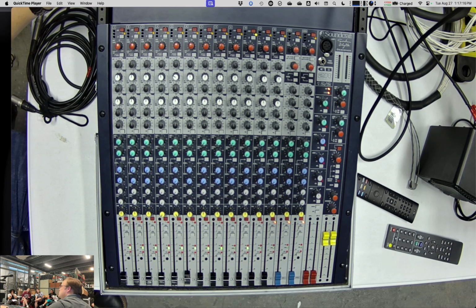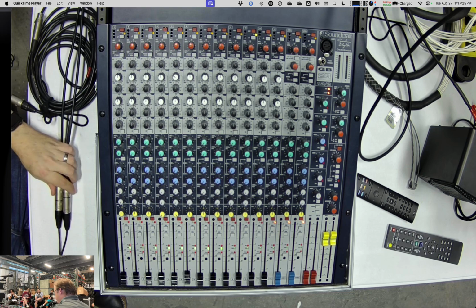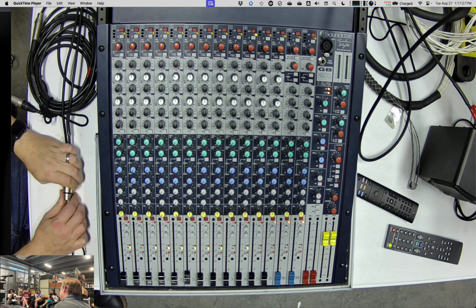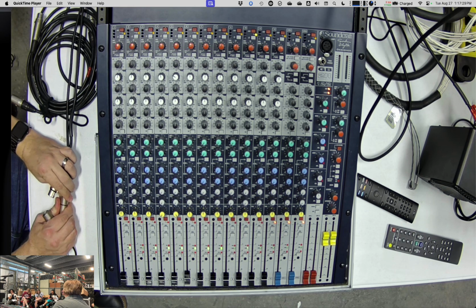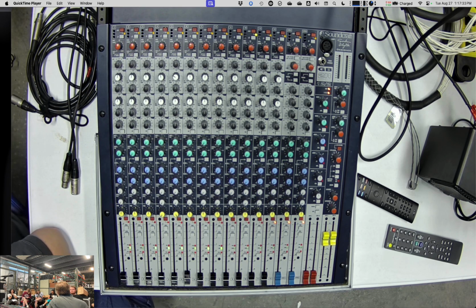Now on the back of this console, right above the XLR, is a 1/4-inch connection labeled INS for insert. And this is a special 1/4-inch connection that is both an input and an output. How is that possible? How could that one connector be both an input and an output simultaneously?